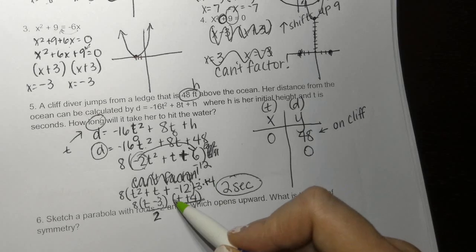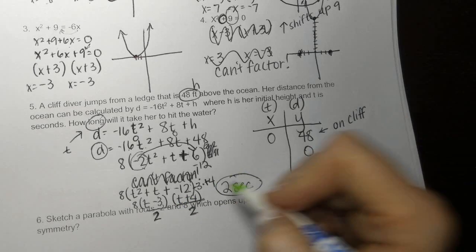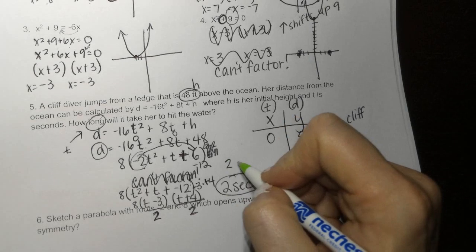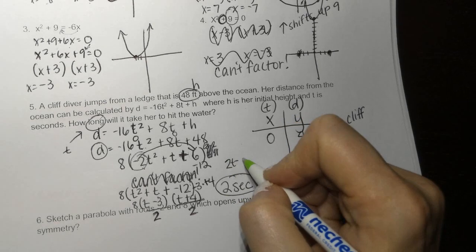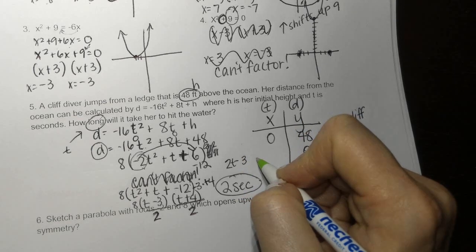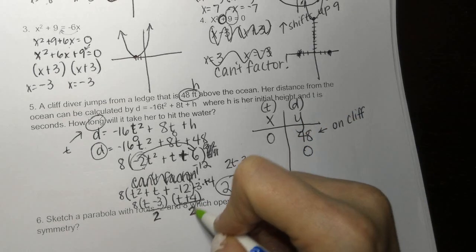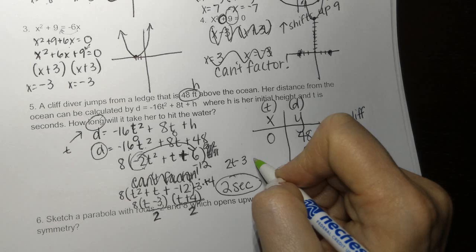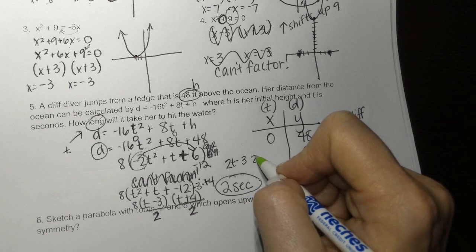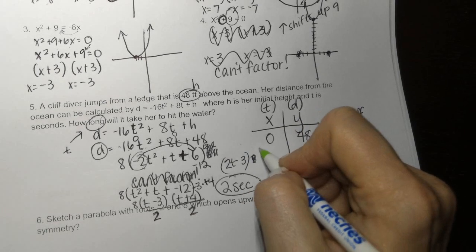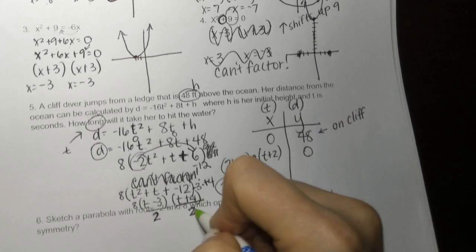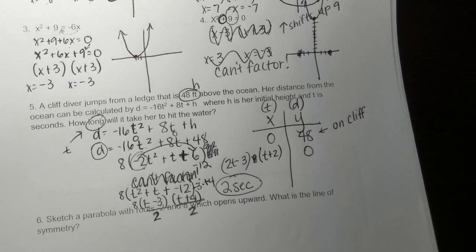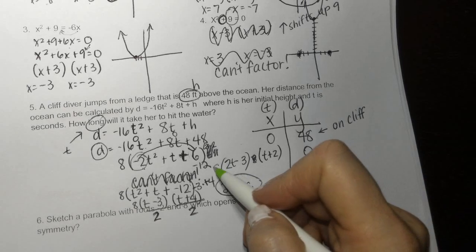But I do know that we do this, and I believe then it becomes 2t minus 3, and this is 2, so 2, and t plus 2, because 4 divided by 2 is 2. Okay. So I think that's where we get it, but we can't forget about the 8.